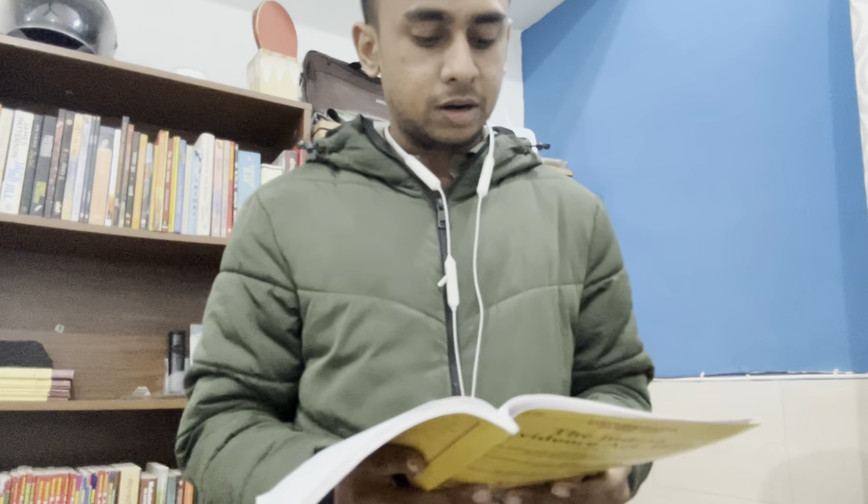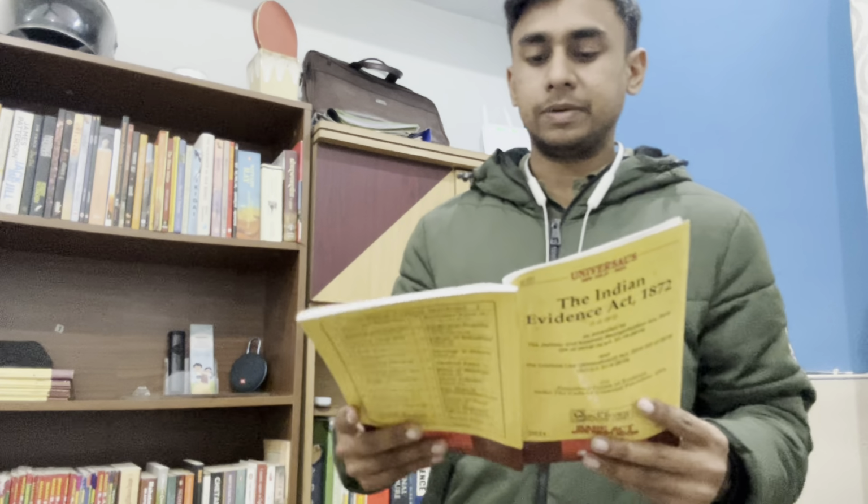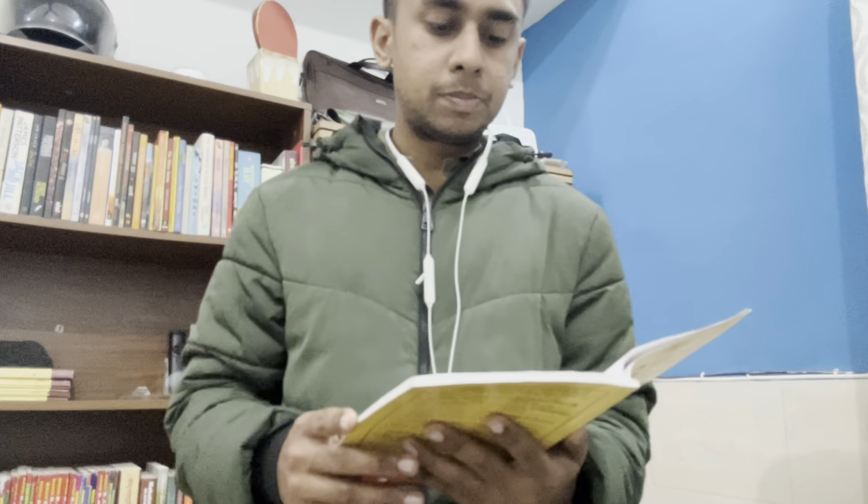Section 73. Comparison of signature, writing or seal with others admitted or proved. Section 73A. Proof as to verification of digital signature. Section 74. Public document. Section 75. Private documents. Section 76. Certified copy of public documents. Section 77. Proof of document by production of certified copies. Section 78.